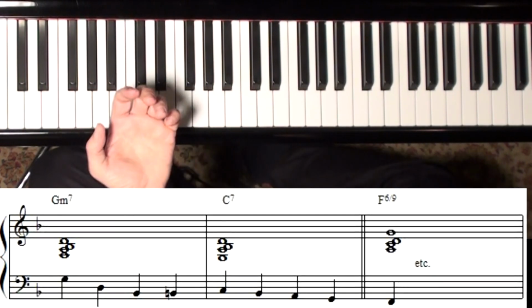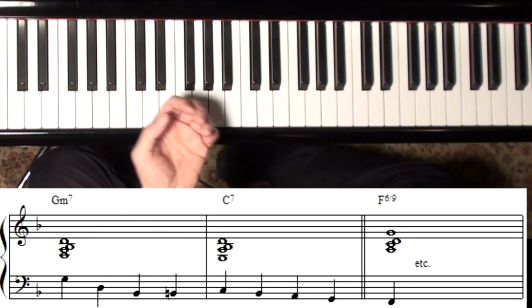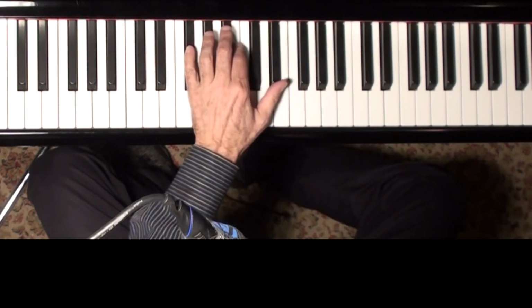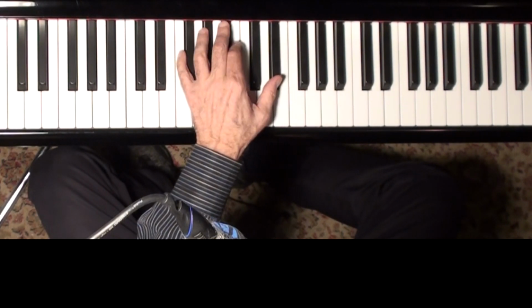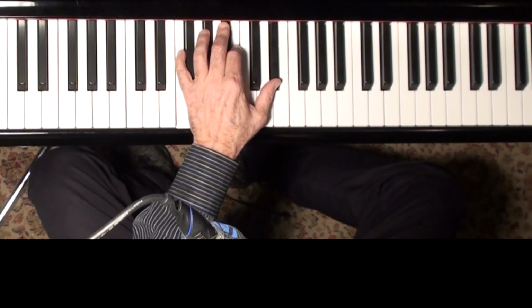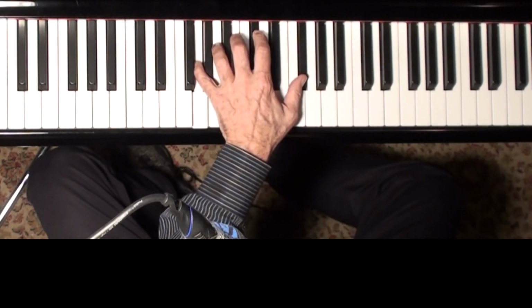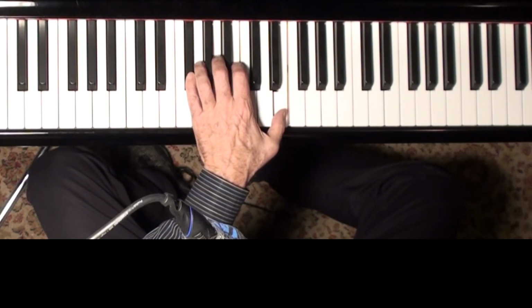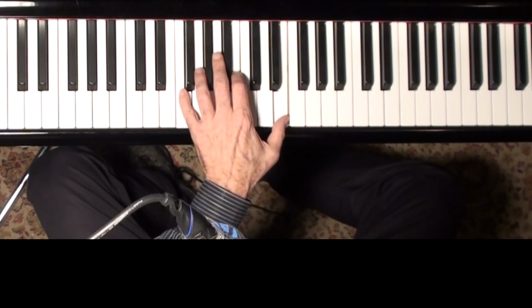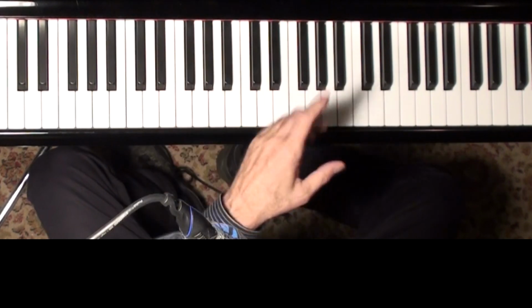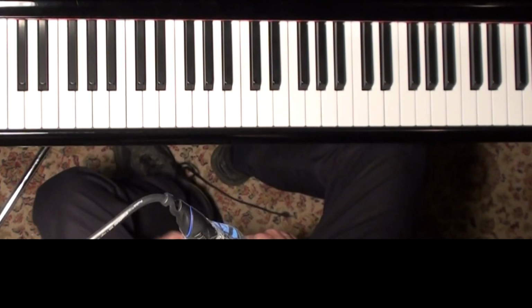In the B section, I'm going to do a similar kind of thing. B flat major. I'll do A flat minor. Box voicing. 6/9 chord. So a couple of different ways to do rootless voicings there.